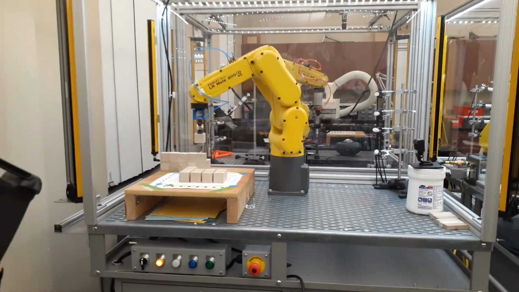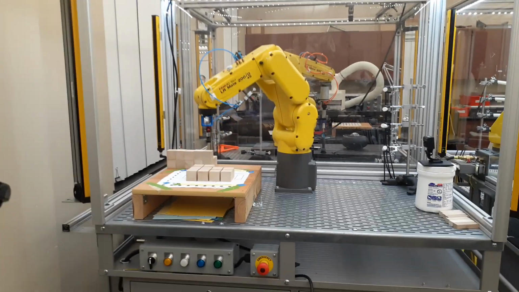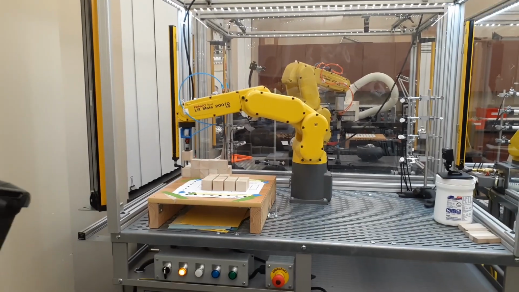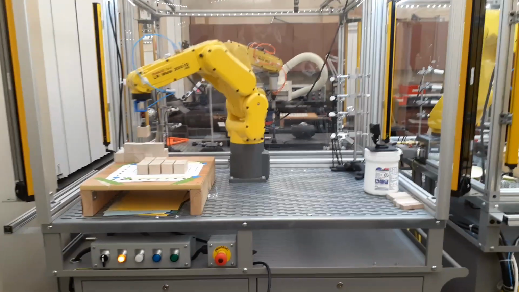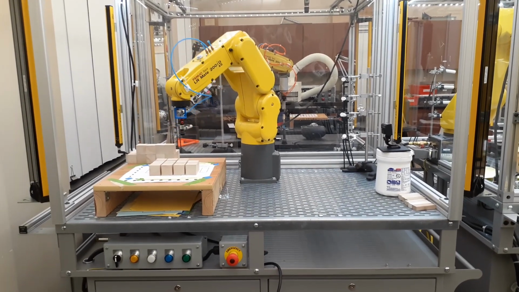This program basically has 3 points. It has a pickup point, a drop-off point, and then just the start point, and then the rest is just using offsets to shift it. So there's one offset when it's picking it up, one offset when it's dropping it off, and it just cycles through.